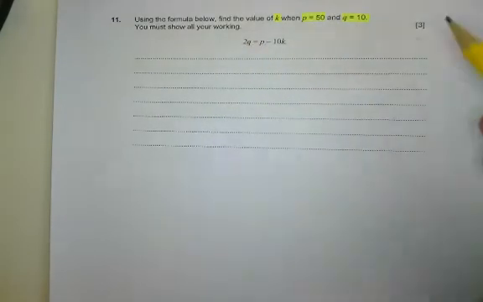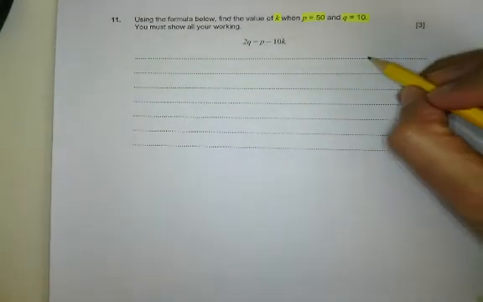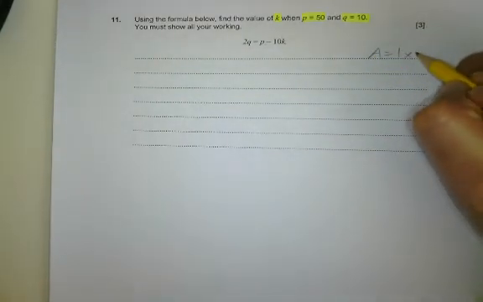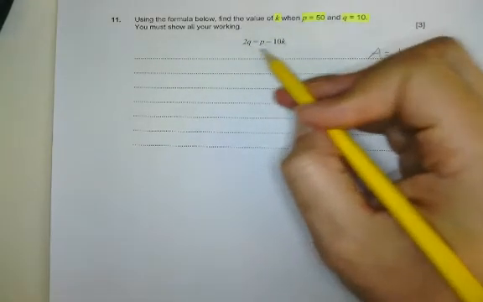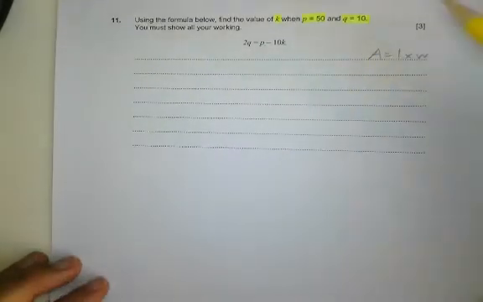So what I'm going to do, a formula is just a link between the different variables or the different letters. Okay, so you lot have seen really easy formulas like area equals length times width. Effectively, that's what we've got there, just a little bit more complex. All we do is put the numbers in that we know.